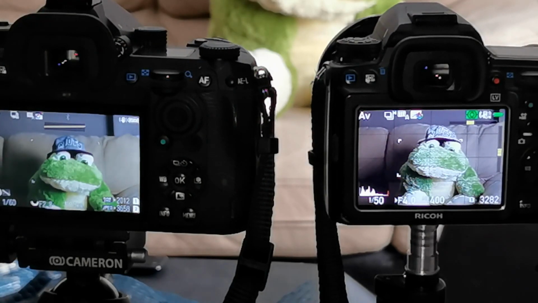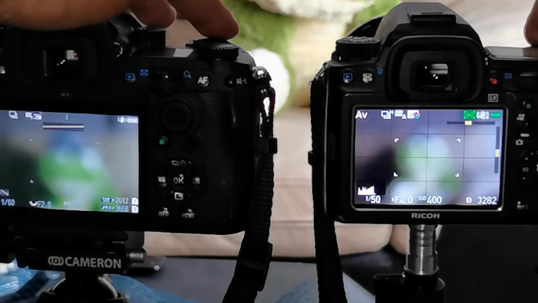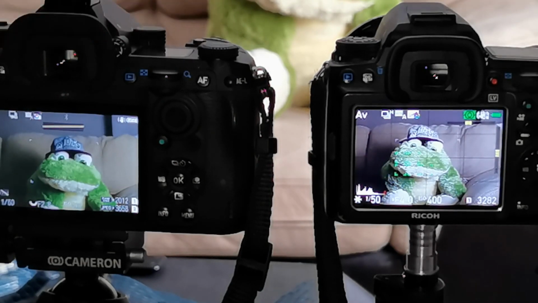And one more test of completely defocusing both of them and see the speed of acquiring focus. Okay, as you can see, they're both completely defocused. And here we go. 1, 2, 3. Wow, I was not expecting it to be that much of a difference. That was crazy. Let's do that again.